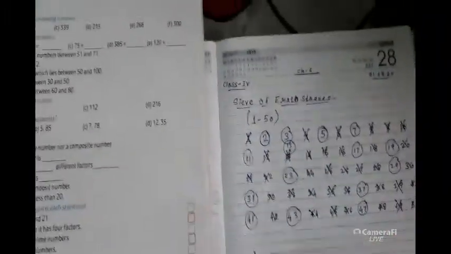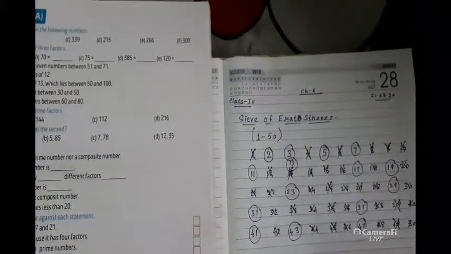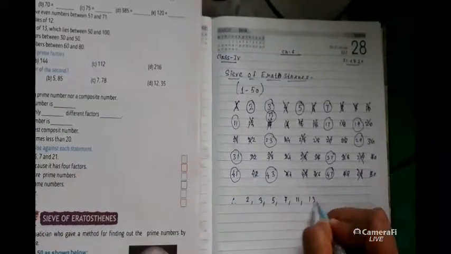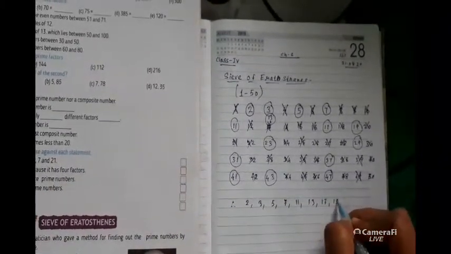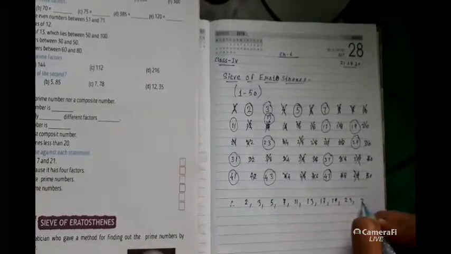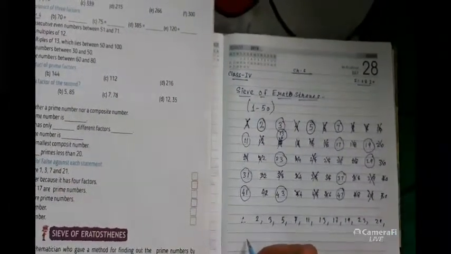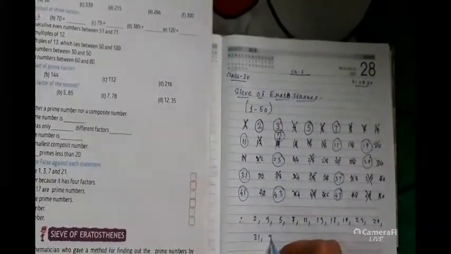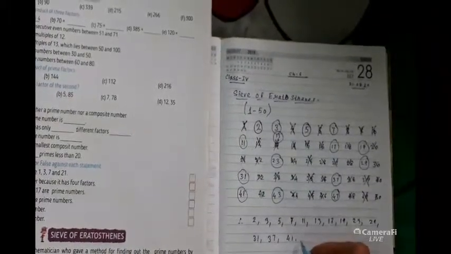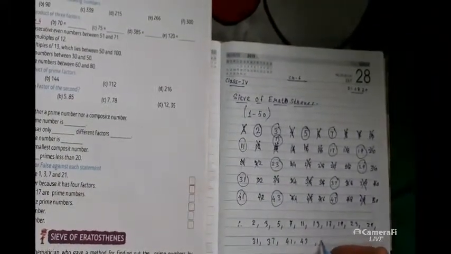Therefore 2, 3, 5, 7, 11, 13, 17, 19, 23, 29, 31, 37, 41, 43, 47. So these numbers are all prime numbers.